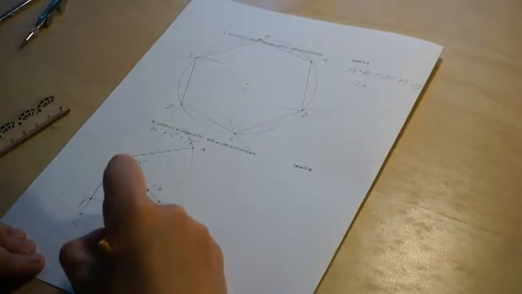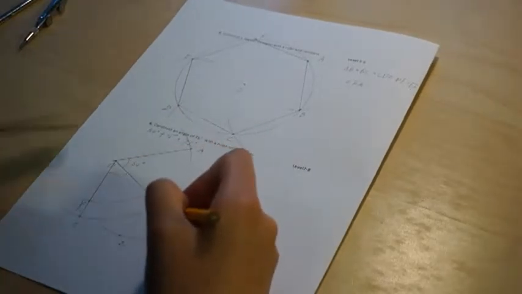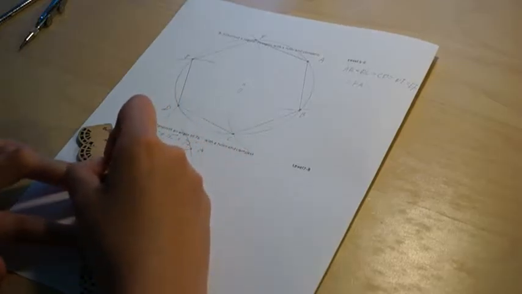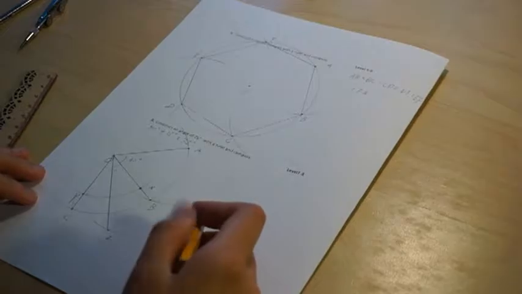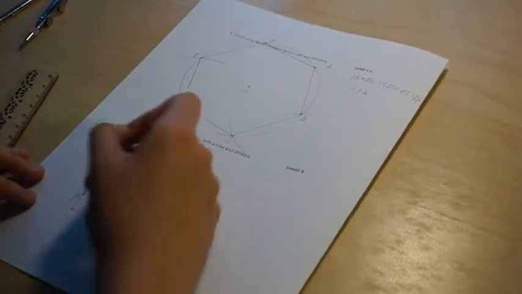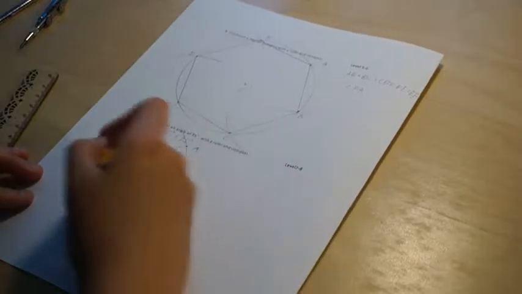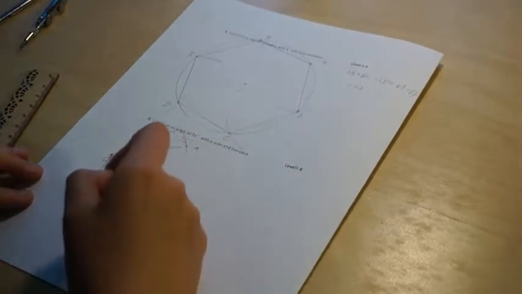There, point C, make a line. This is the angle bisector of BOC. So as a result, this angle equals 30 degrees, and half of 30 degrees is equal to 15 degrees.